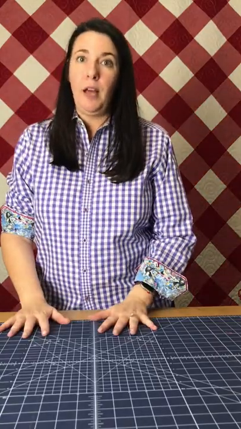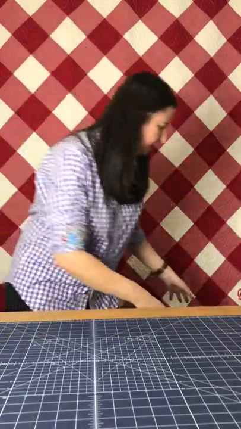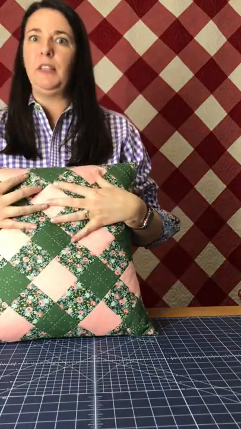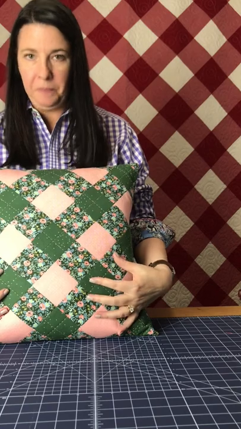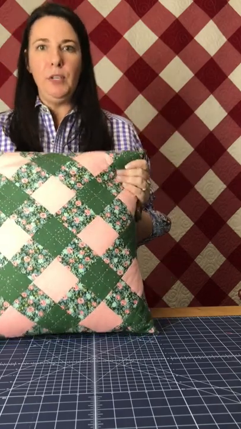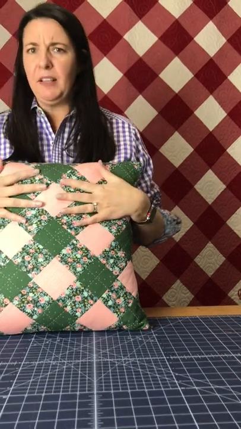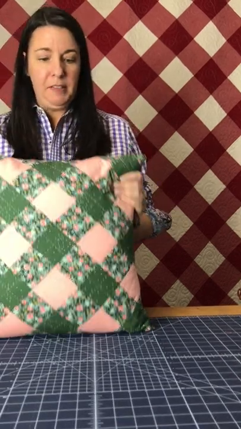So the next quilts we're going to talk about are two color quilts. I've got a couple examples here. This one doesn't necessarily read traditional gingham, but when you look at it, you can see it's fun. I just wanted to mix these colors together because I really like pink and green together. It's fun, it's different.